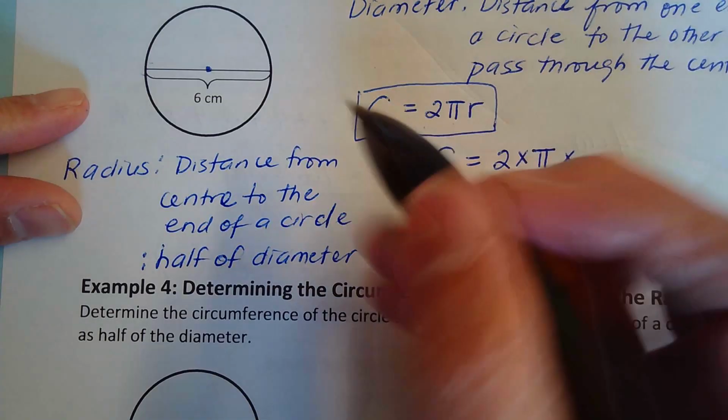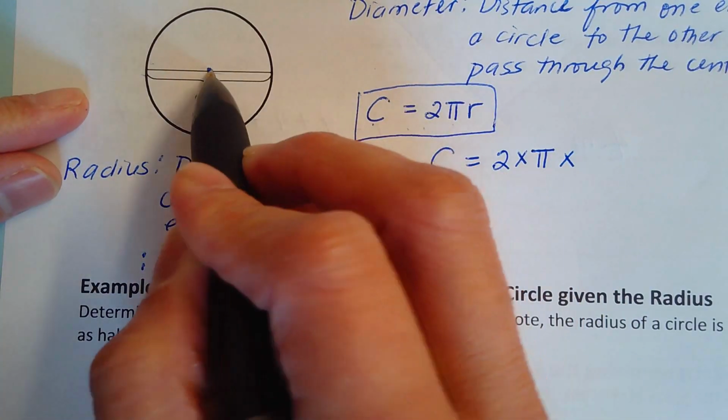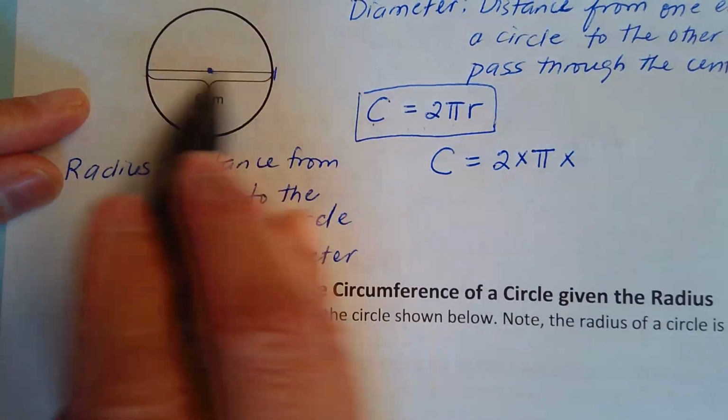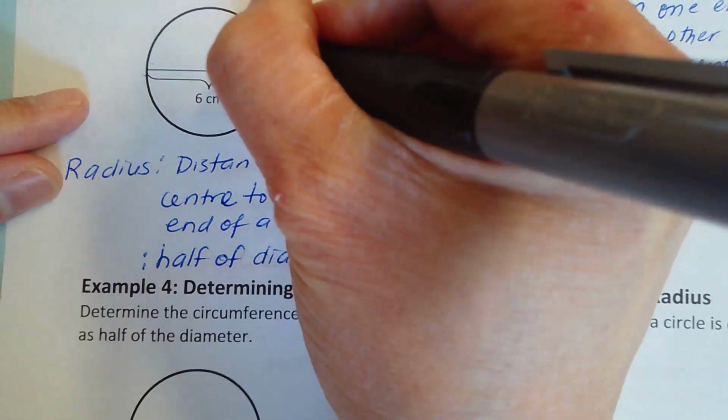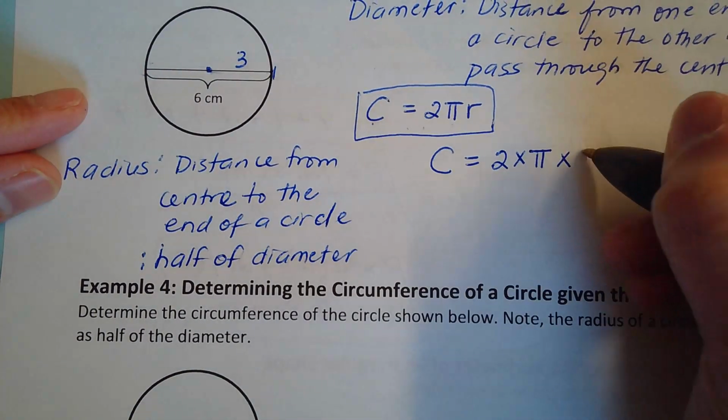The radius is from the center of the circle to the edge, right there. So if the whole thing is 6, then that means the radius must be 3. The radius is 3.